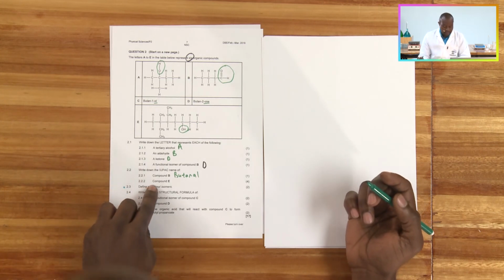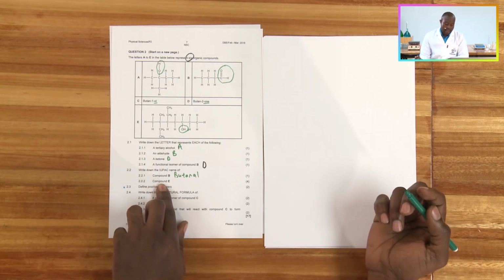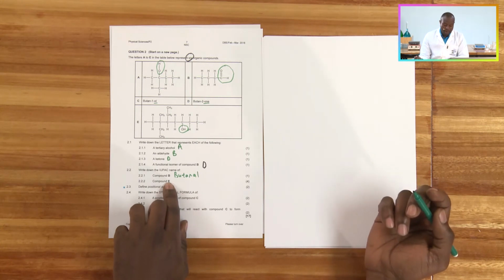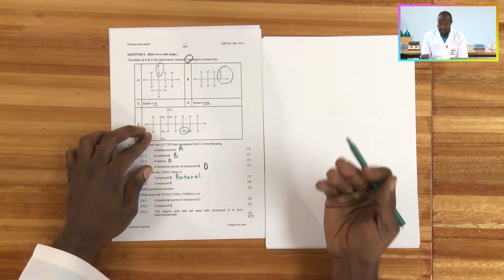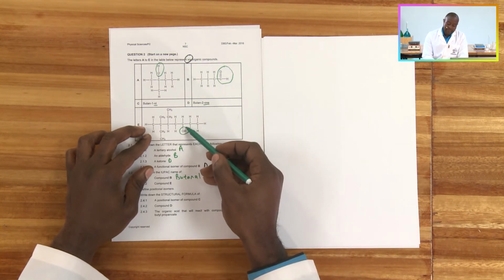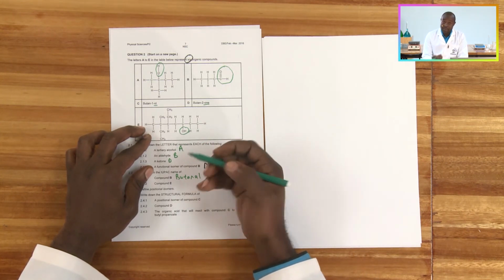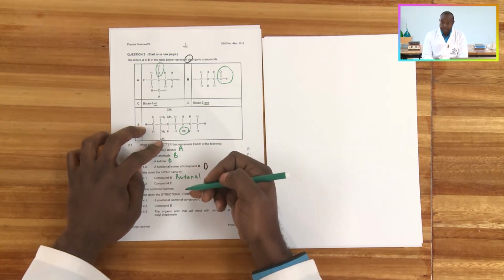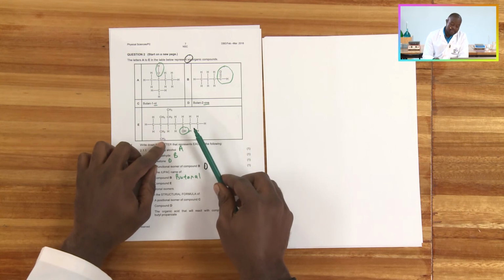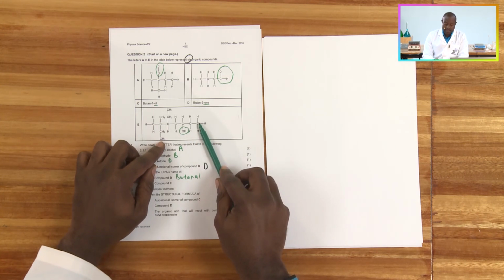Question 2.2.2, the IUPAC name for compound E. So firstly, we have to identify our functional group, and we already identified the OH group, or our hydroxy group, as a functional group. Then we need to identify the longest chain. And to identify the longest chain, let's start from this side.